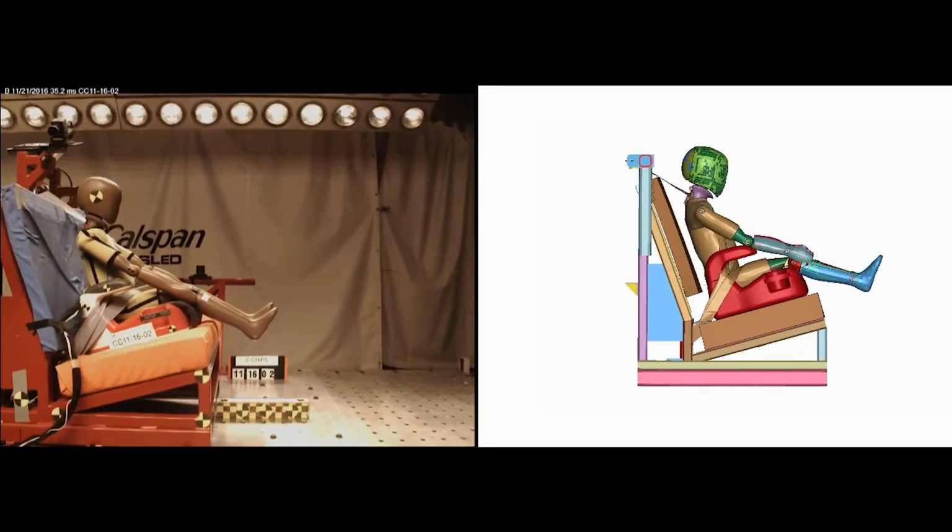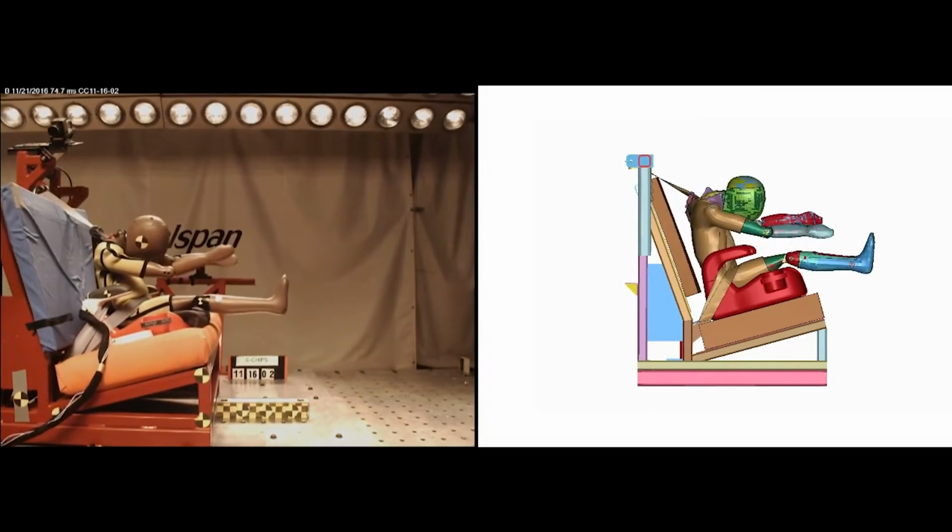What we're trying to achieve is to understand how deploying airbags could affect the kinematics and kinetics of the child. Does it reduce injury? Does it increase injury? How does it change those injury metrics is what we wanted to explore.